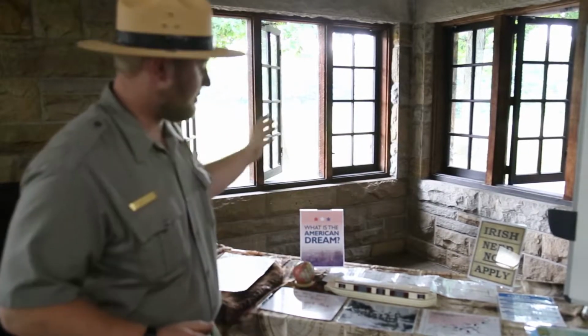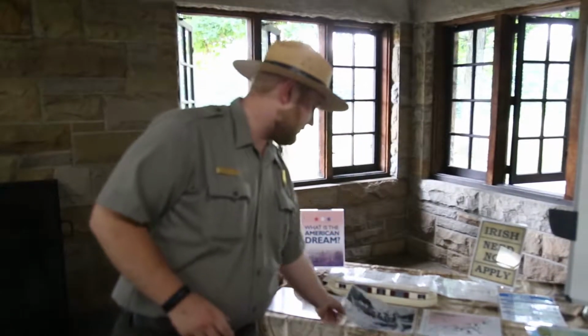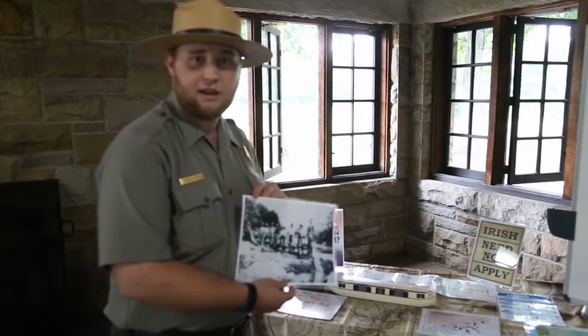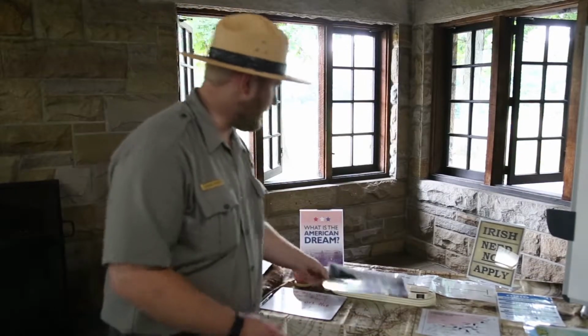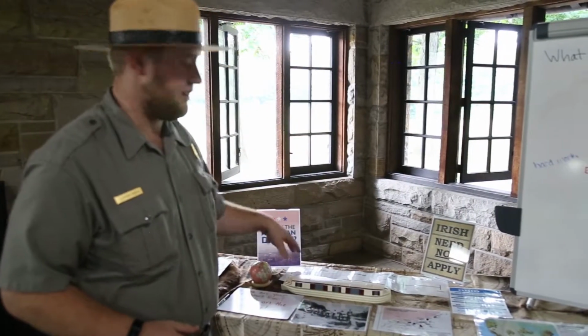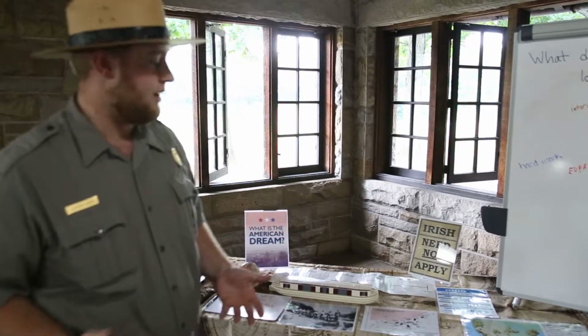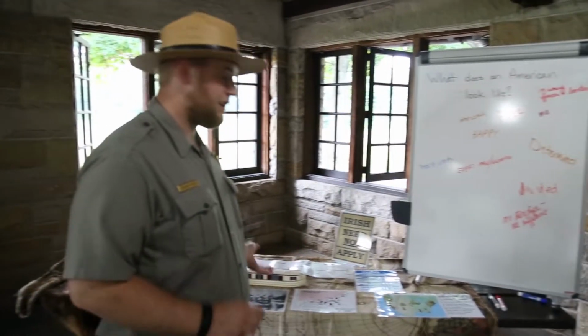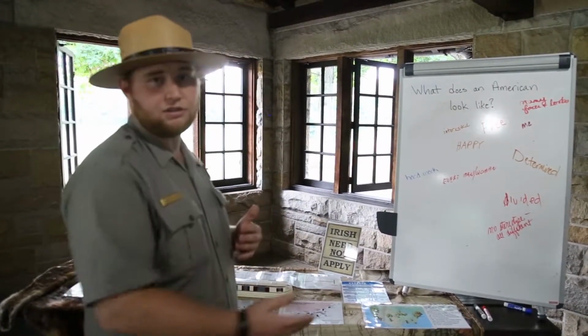After the colonial era, we jump into the canal. We have a picture of some Irish and German canal boat builders, and then we also have a model canal boat here so that people can actually see the kind of boats that traveled up and down the canal in the valley. After the canal era, we jump into the more industrial age.